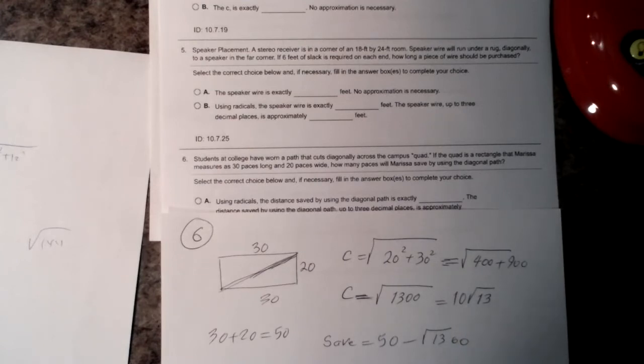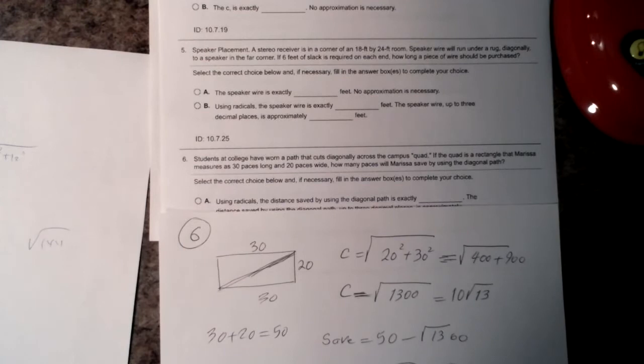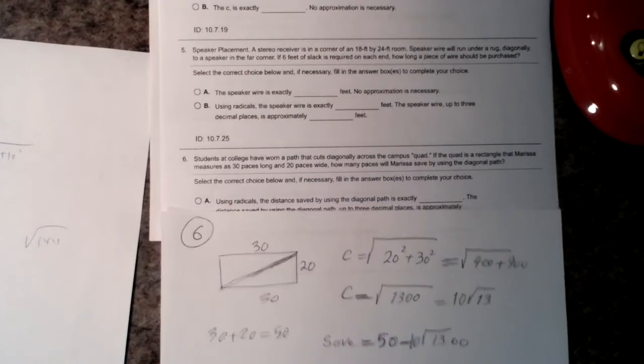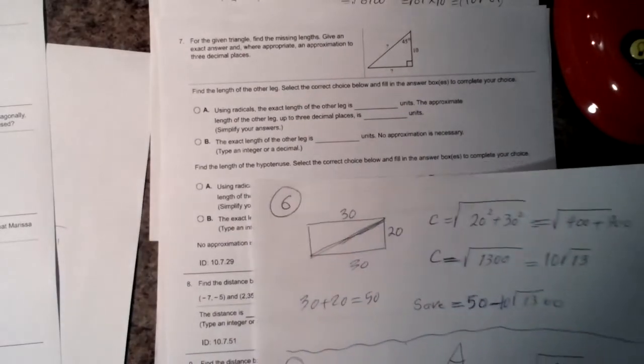So we are saving 50 minus 10 radical 13. And then we have number 7.